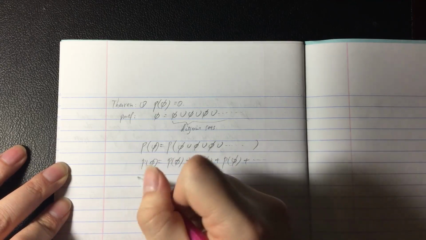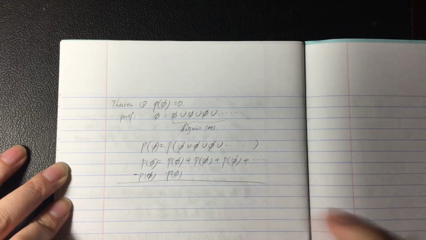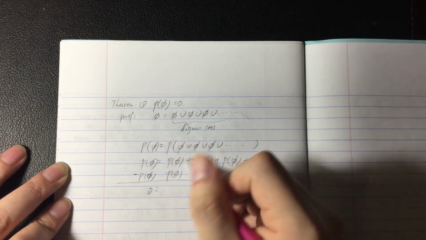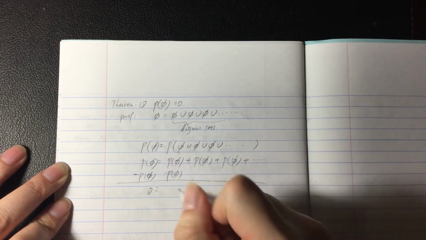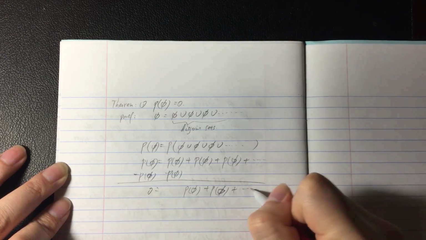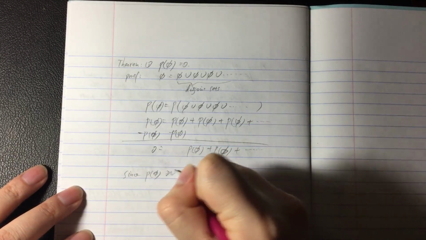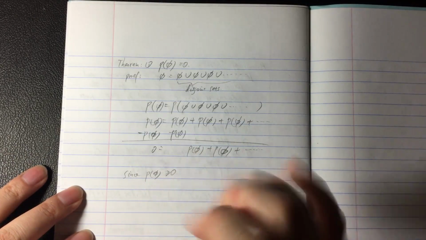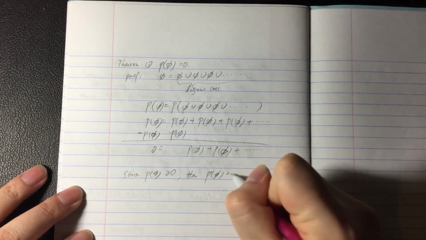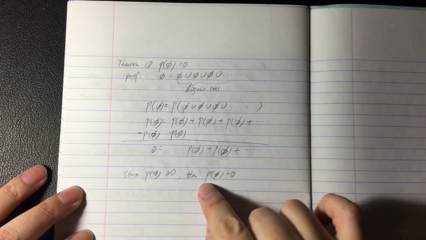Then, for this equation, I can subtract both sides by probability of empty set. Then on the left side, I get 0. On the right side, the first one gets cancelled. I still get infinitely many probability of empty sets. Since each probability of empty set must be greater or equal to 0, since each must be non-negative, if their sum is 0, that means every one must be 0. So probability of empty set must be 0.